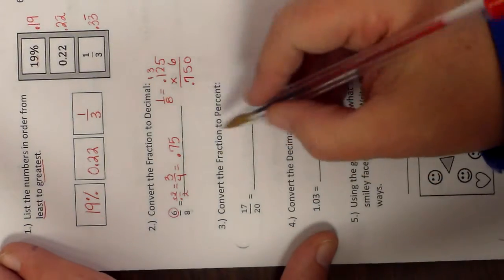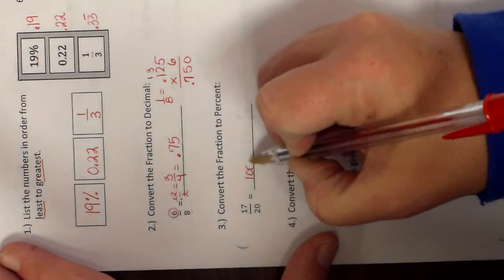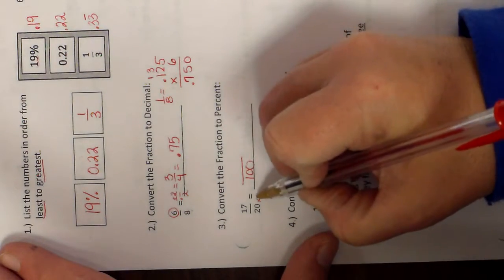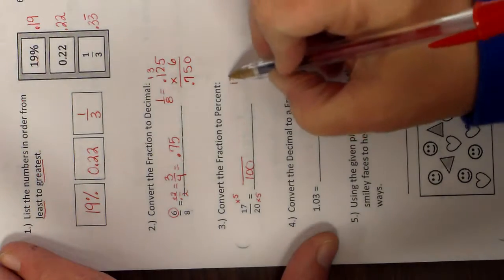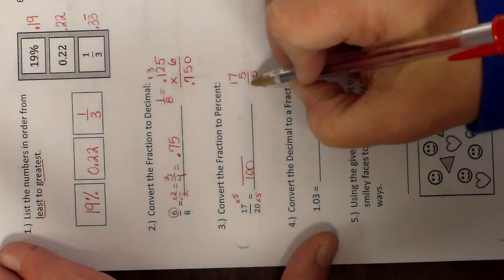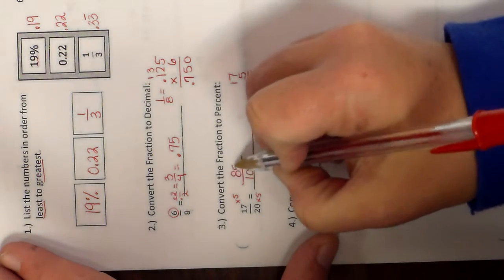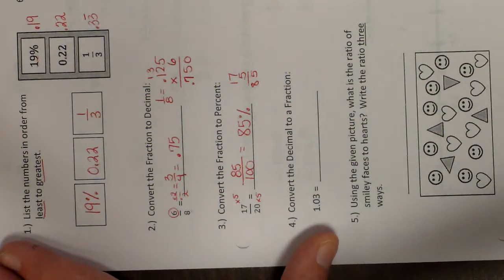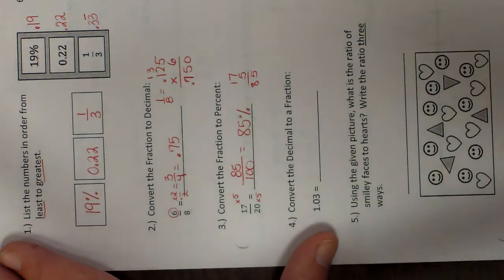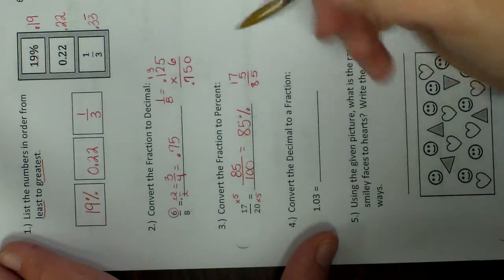Number 3, convert the fraction to a percent. Well, by now we should know that percents are always out of 100. How do I get from 20 to 100? Times 5, and 17 times 5. 17 times 5 is 85. So what percent would that be? 85%. And I hope you're not just looking at answers. I hope you're listening to how to get to each of these items, because you're going to have to change them over for your test on Tuesday.